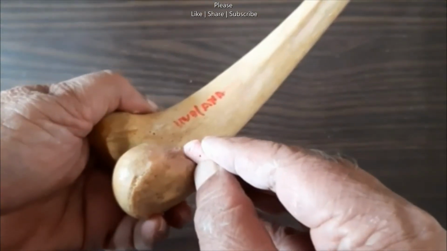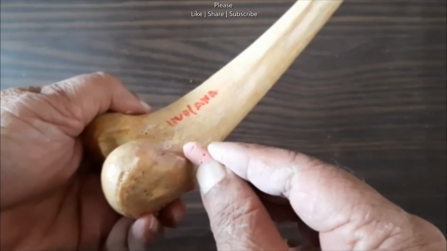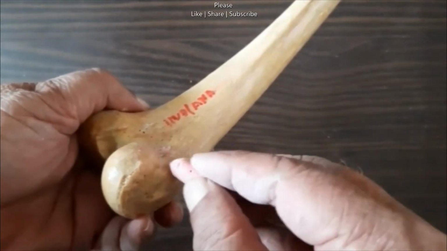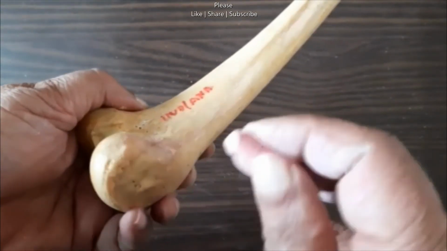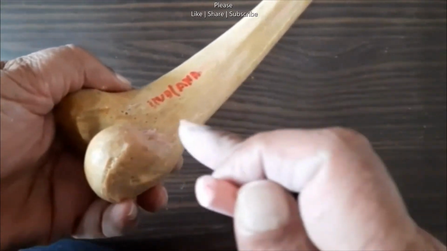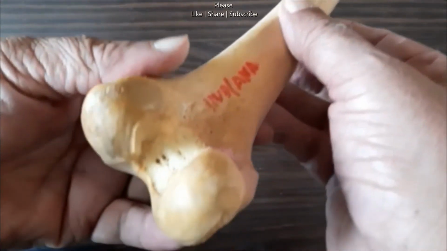See, this is the adductor tubercle, which is above, in continuity with the medial supracondylar line. So the adductor tubercle is here, where there is attachment of the tendinous part of the adductor magnus.